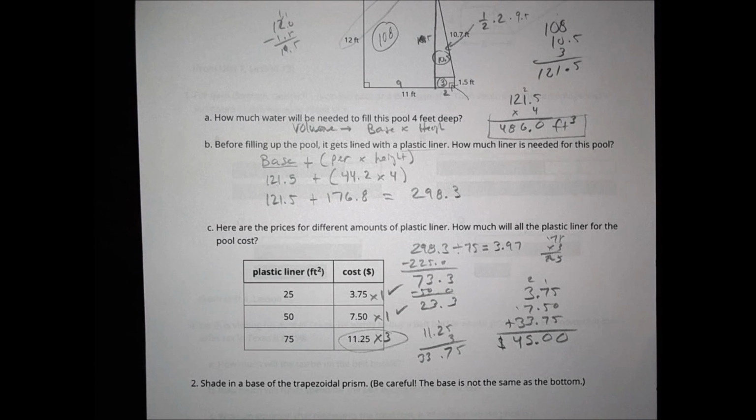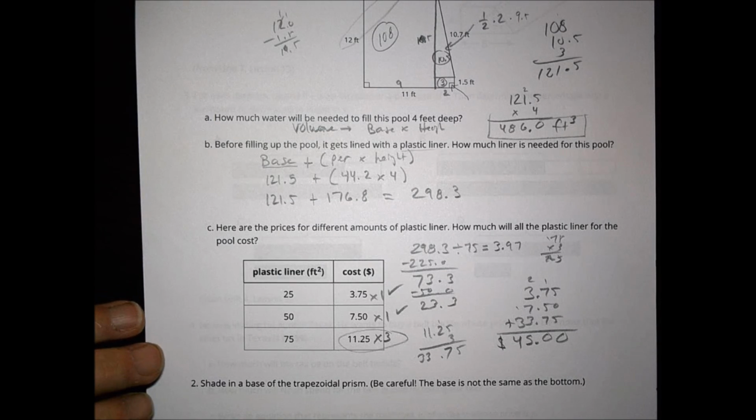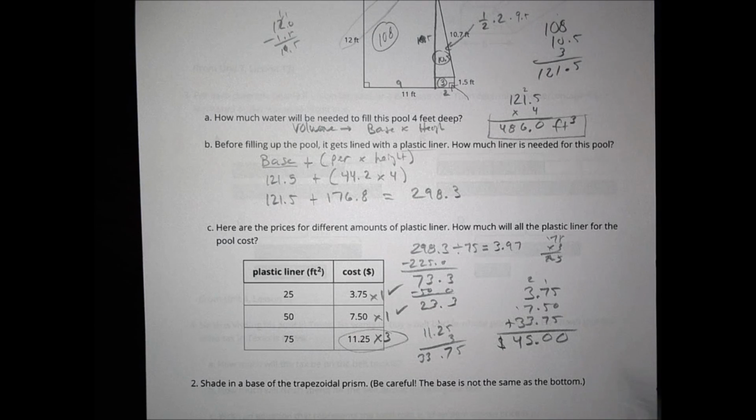$45. My answer key says $44.75, but that's off by 25 cents. I'm not sure where I went wrong or where something is a little bit off, but that's how I did it, and I've done it a couple times now, but that's okay.